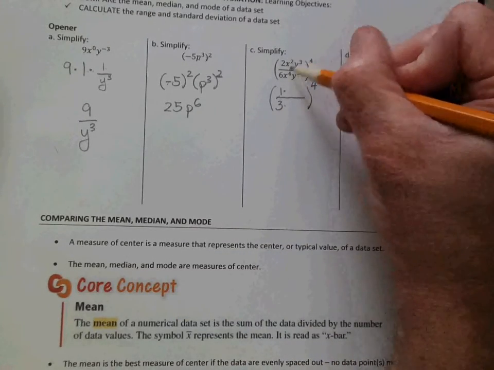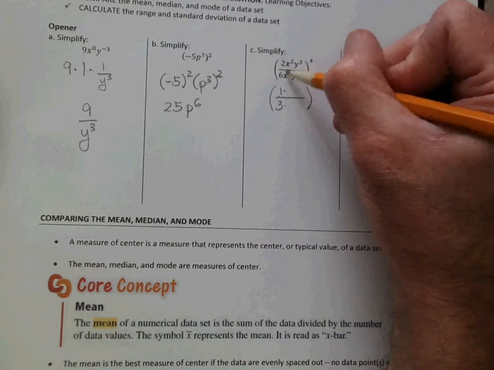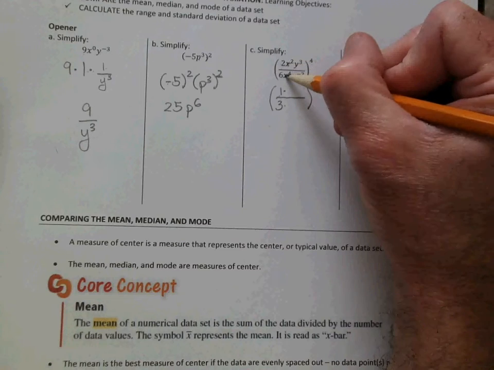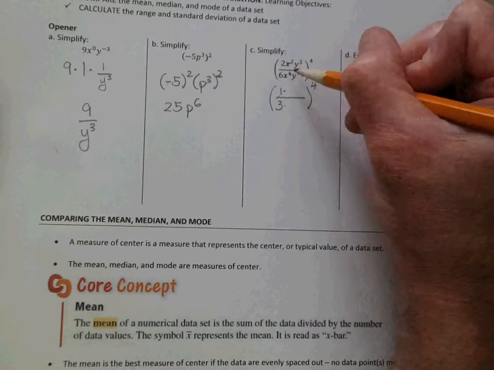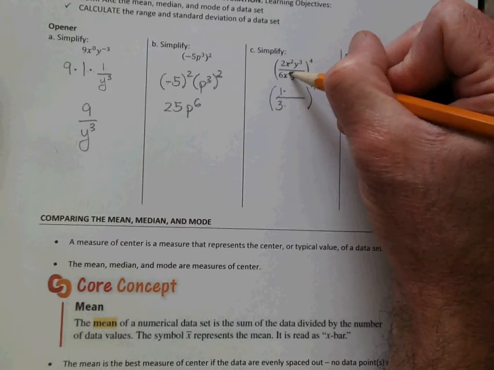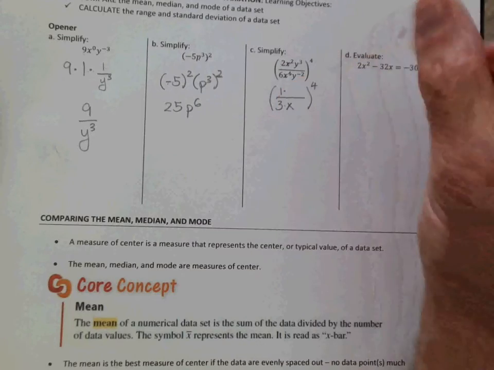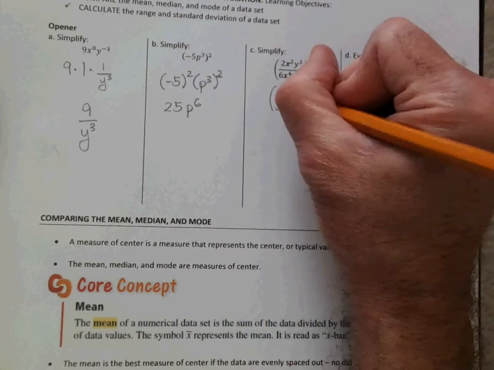Next, x squared over x to the 4th. I see the x more than once, and it's part of a fraction. So I'm going to subtract the exponents. I see the larger exponent of 4 in the denominator, so I'm going to keep the x in the denominator, and now I'm going to subtract the exponents. 4 minus 2 is 2.